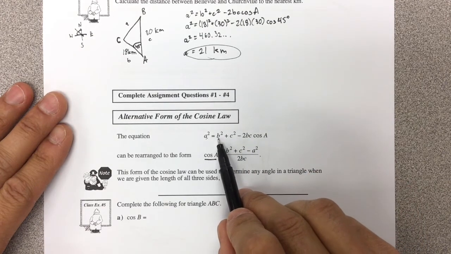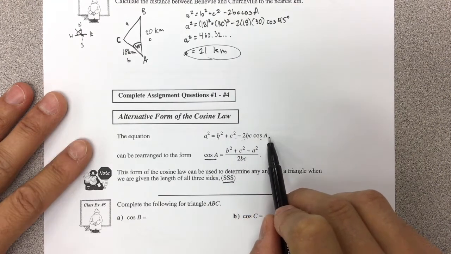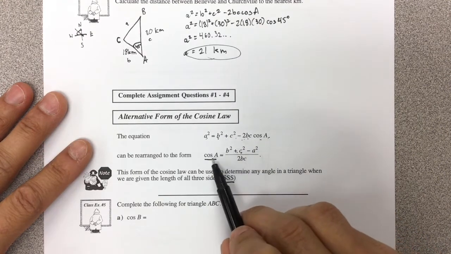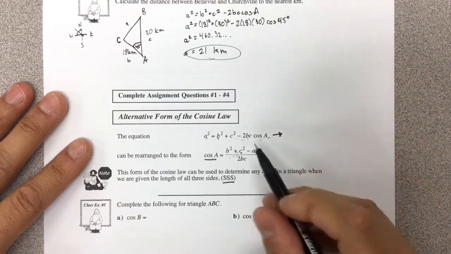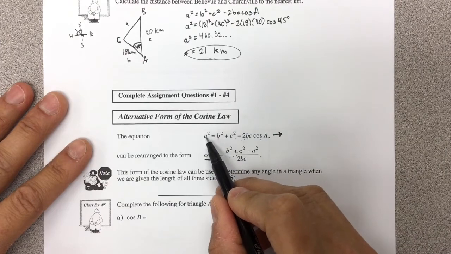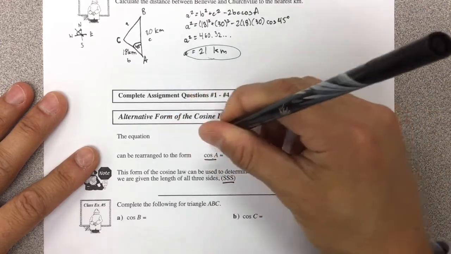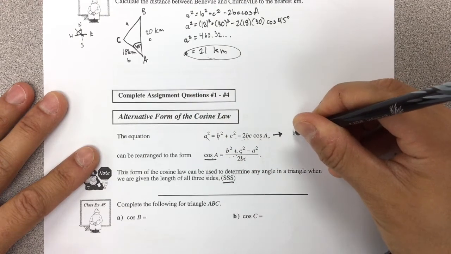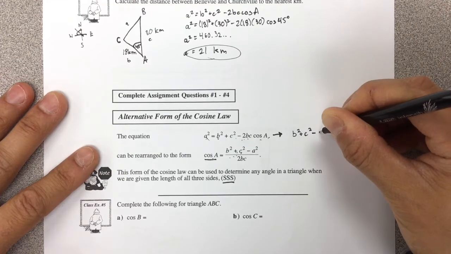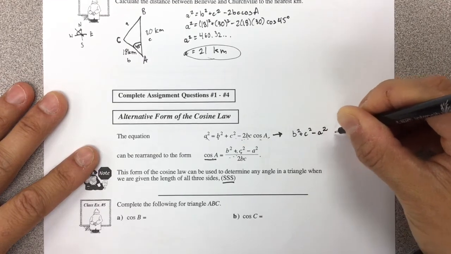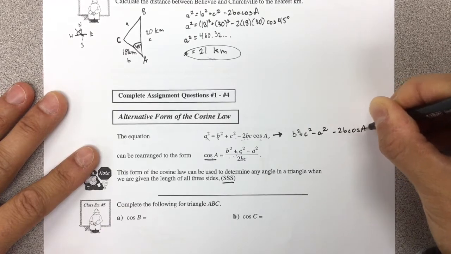If we do have this alternative form, then we can convert a squared is equal to b squared plus c squared minus 2bc cosine A, and this can be rearranged. How we would do that is, first of all, I would subtract a squared from both sides, and then I would get b squared plus c squared minus a squared, and then I have my minus 2bc cosine A.